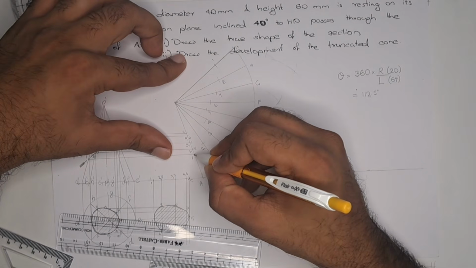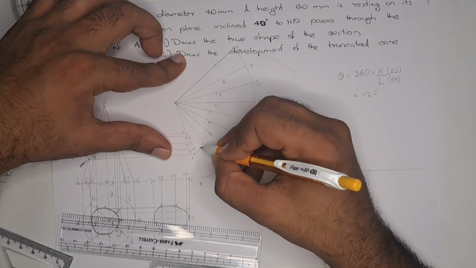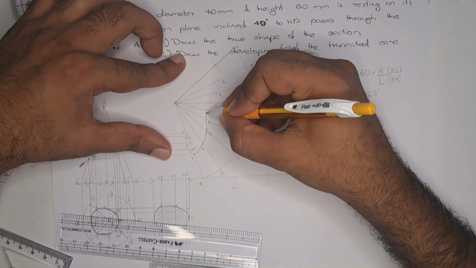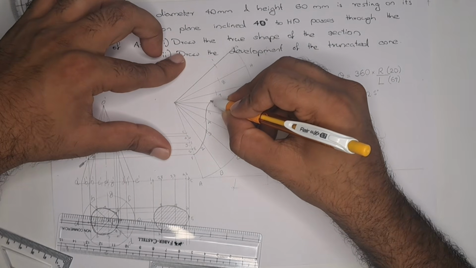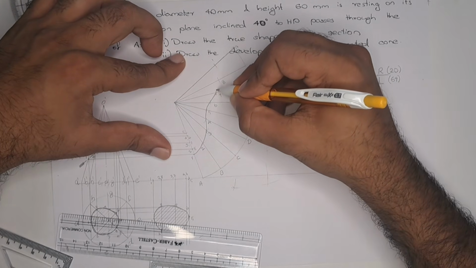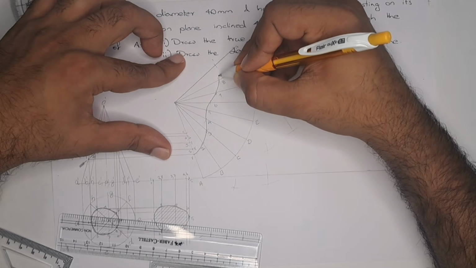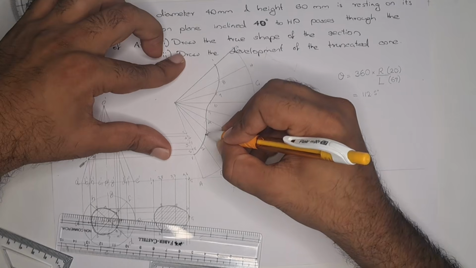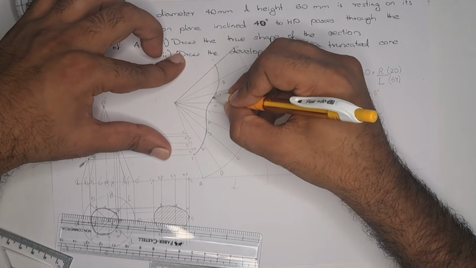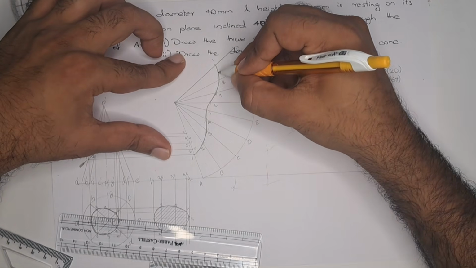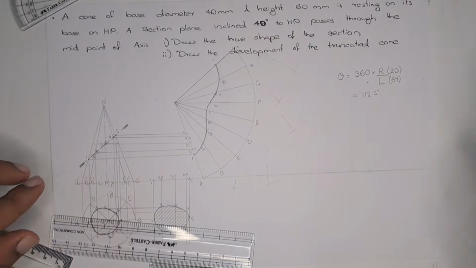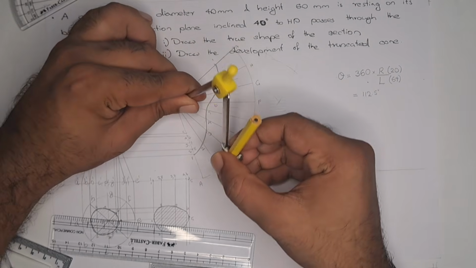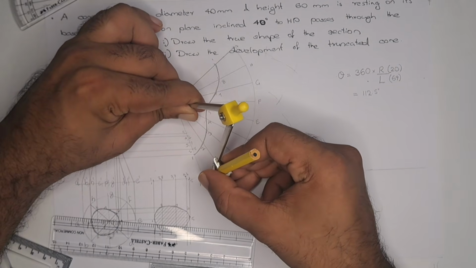Now we need to draw with smooth curve passing through the points. This is the smooth curve we need to draw, and we have to darken the arc right now.